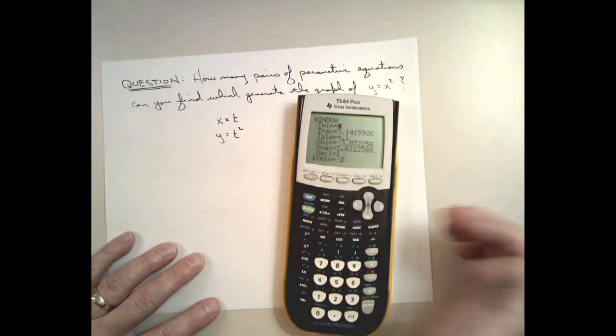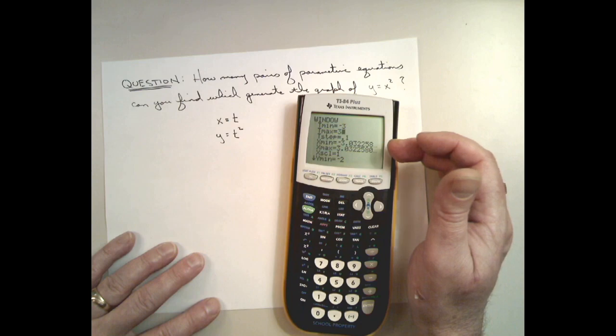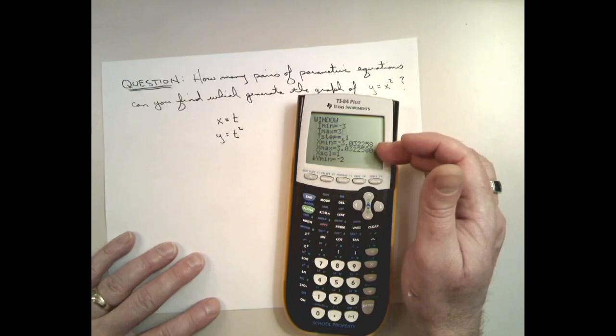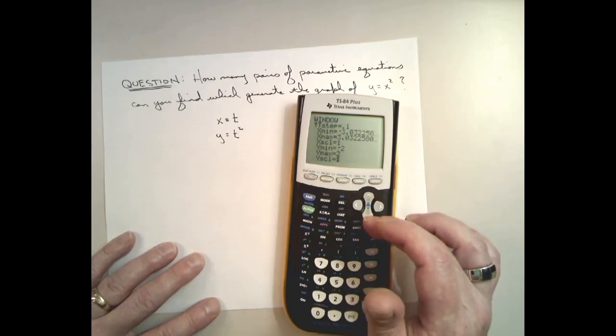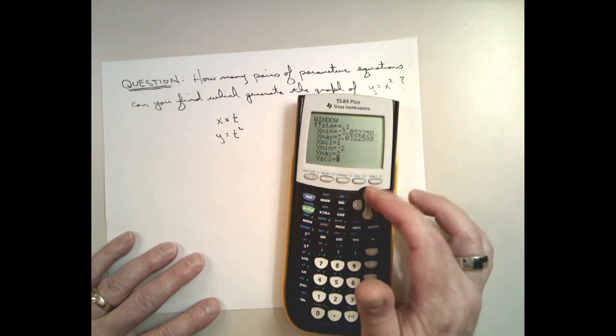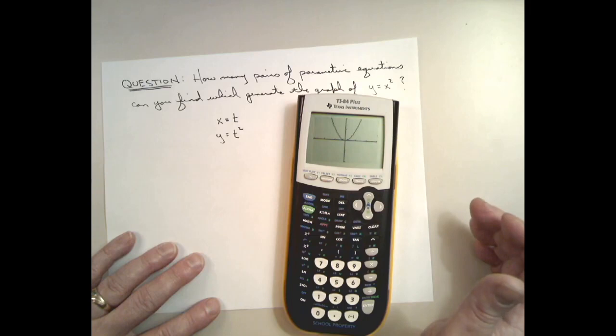So let's go back to the window. I want to pick up some negative values as well. Let's say we go from negative 3 to 3. And we better check our x values here too. The window was showing us values of x between negative 3 and 3, and values of y between negative 2 and 2. We could probably play with those a little bit, but I think we have enough. We got the sketch of the parabola right there.